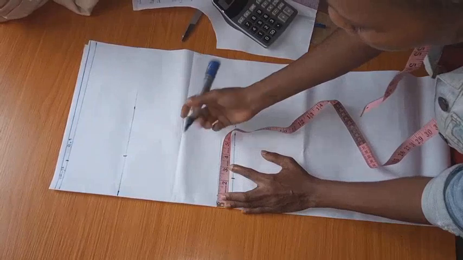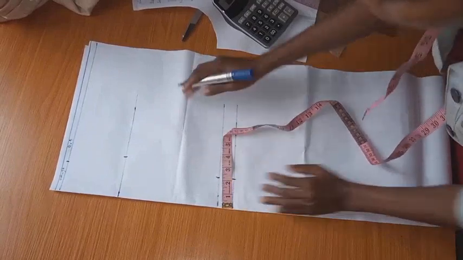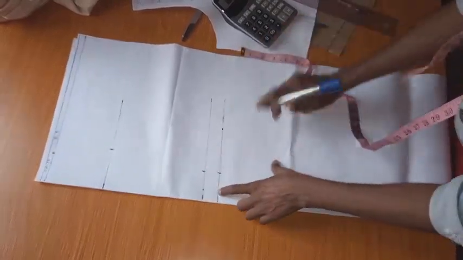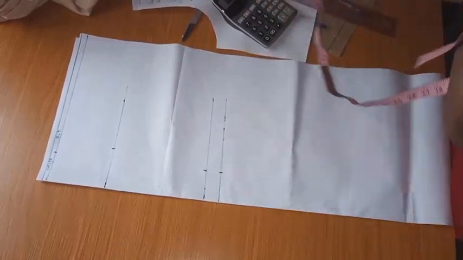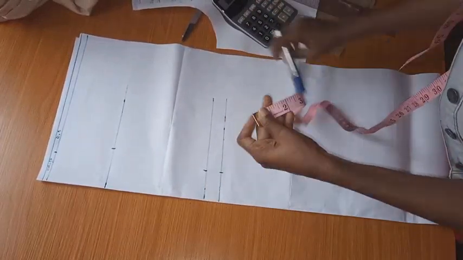Fashion is also about comfort. Okay, when you're comfortable in what you're wearing, it makes it easier. So now I've noted down the knee level. The next level is the hem.